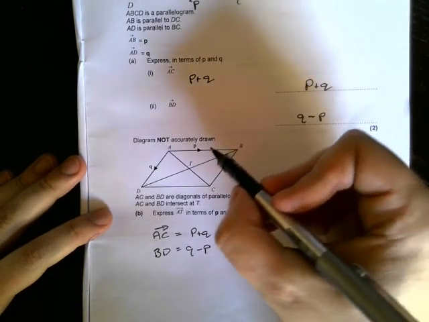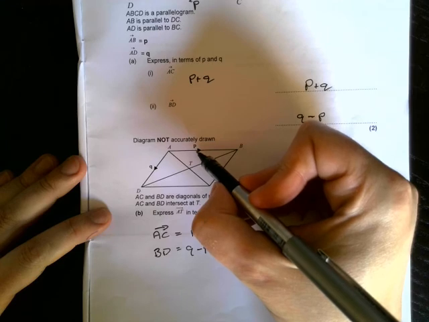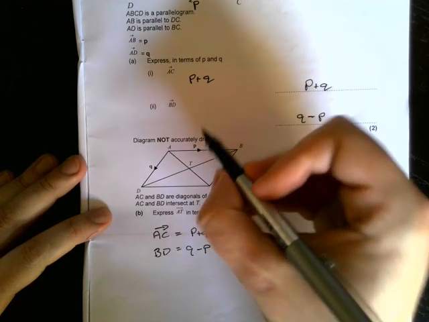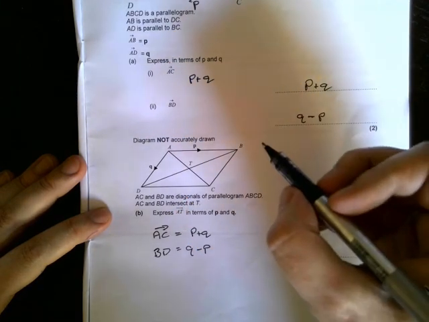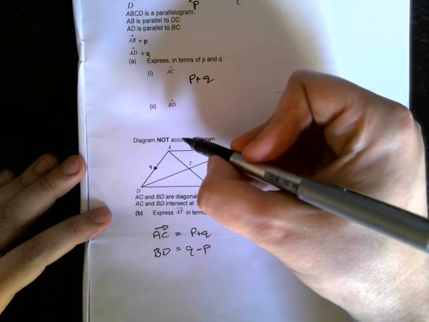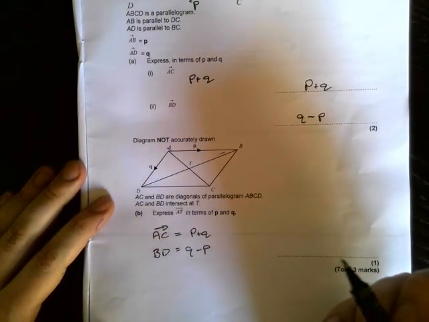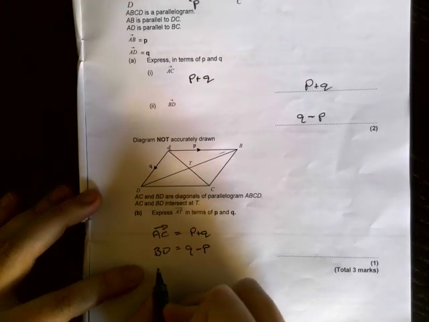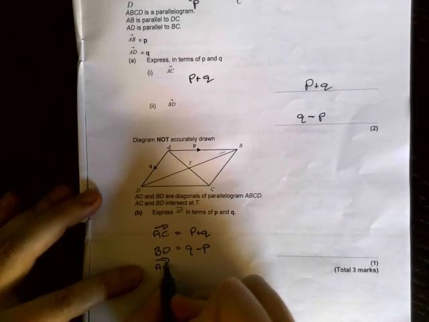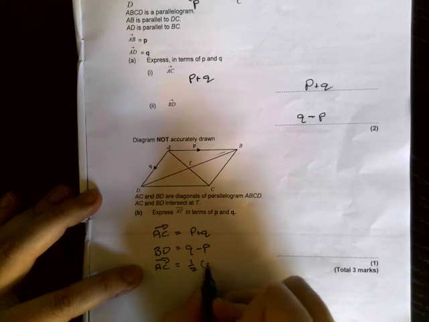Okay, so to do this, it's going to be, oh, hold on. Yeah, so the two lines are going to be bisected, so it's going to be half P plus Q.